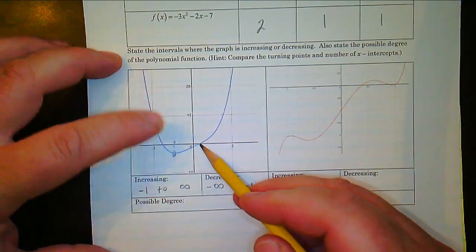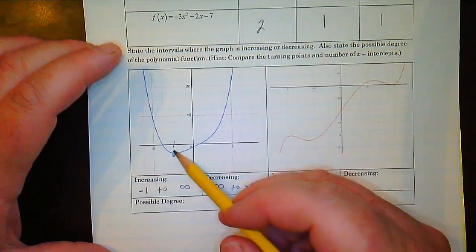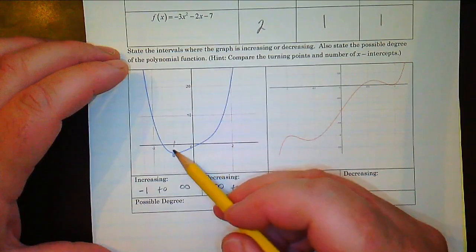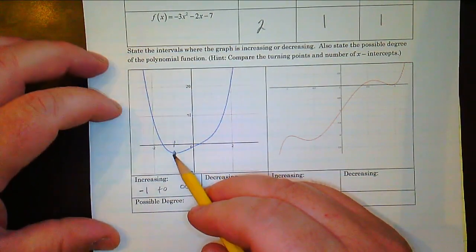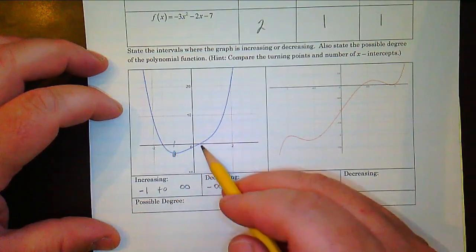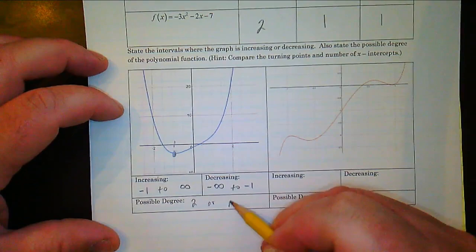Well, first of all, it has to be more than 1. We have 1 turning point, so it has to be at least 2. Do you see? It has to be at least 2 because we have 1 turning point. We also have 1, 2 x-intercepts. So the degree has to be 2 or more.